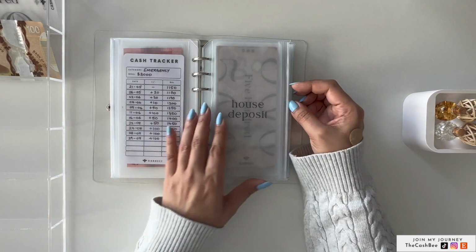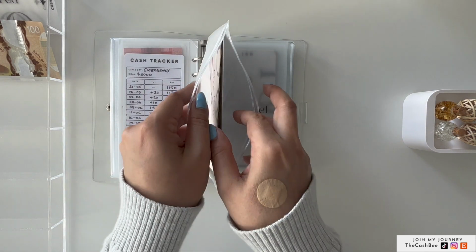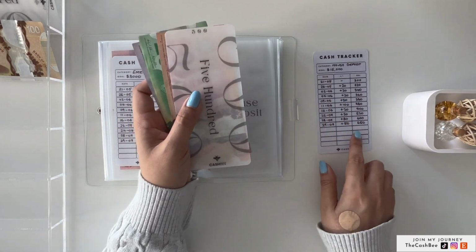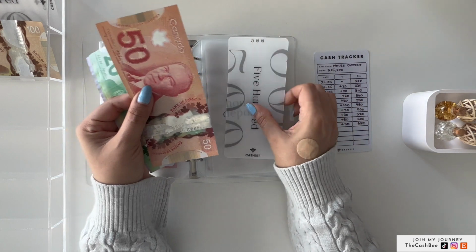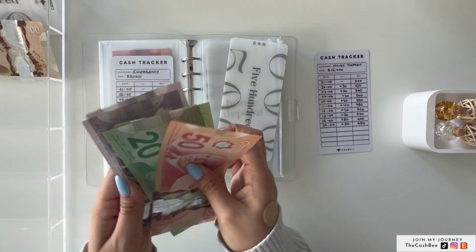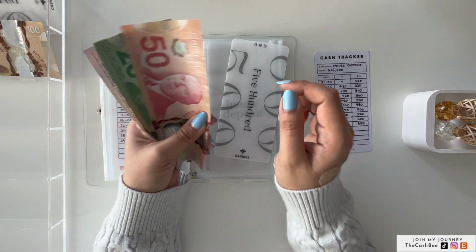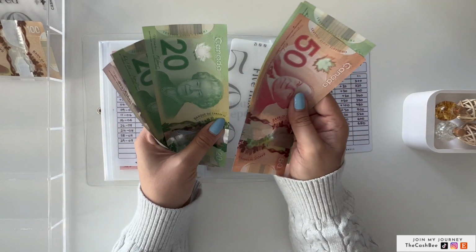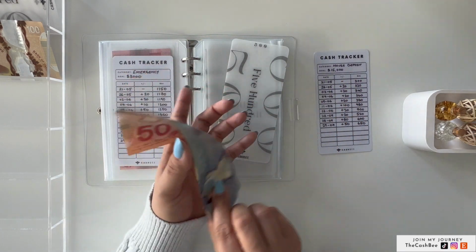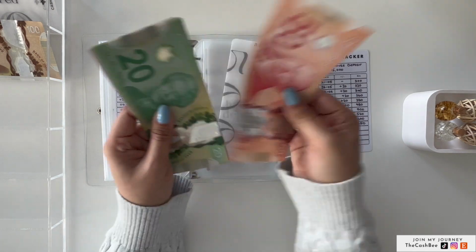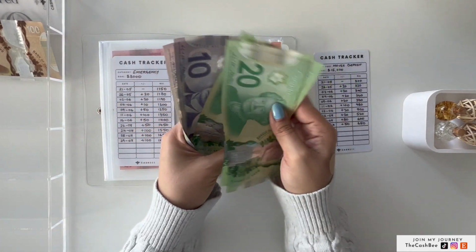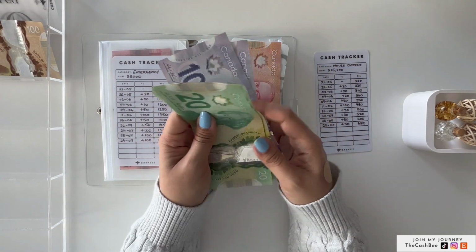Okay, next is house deposit. House deposit should have 650. So 500 in the bank, 550, 570, 590, 610, 630, 640, 650. So let's go from the back. If we leave this 50, this should be 100. So 20, 40, 60, 80, 90, 100.